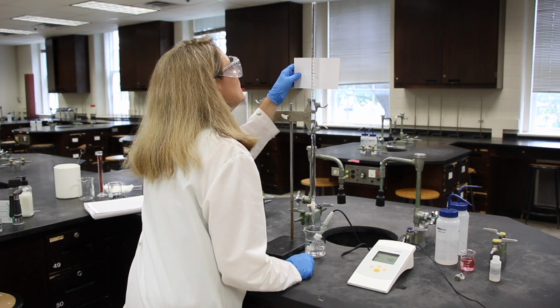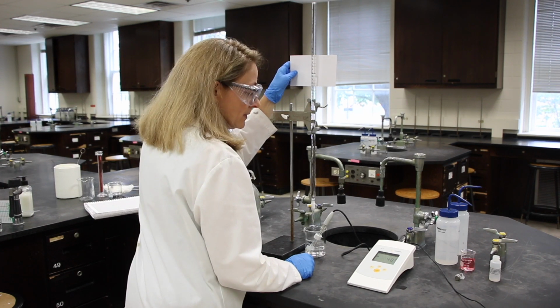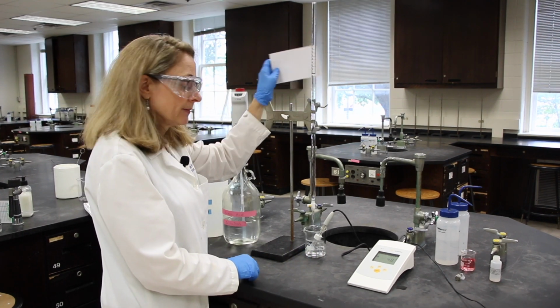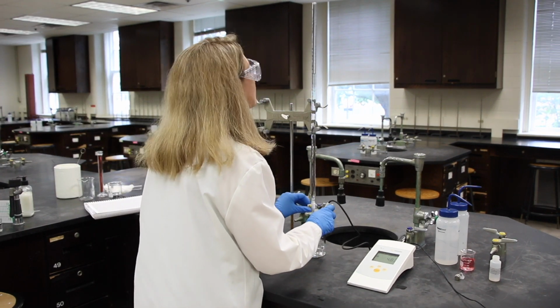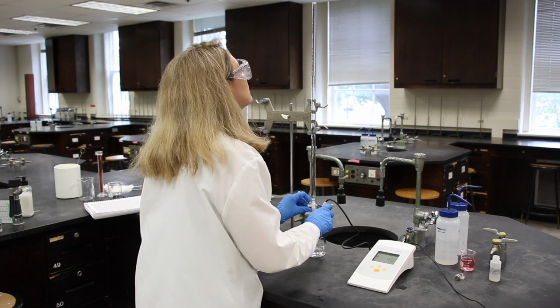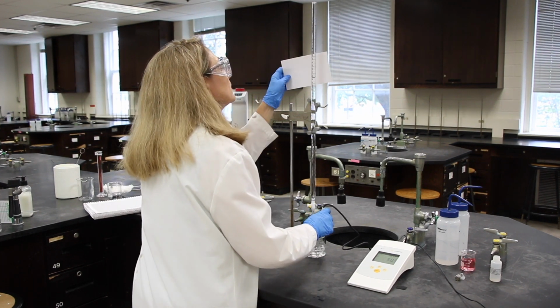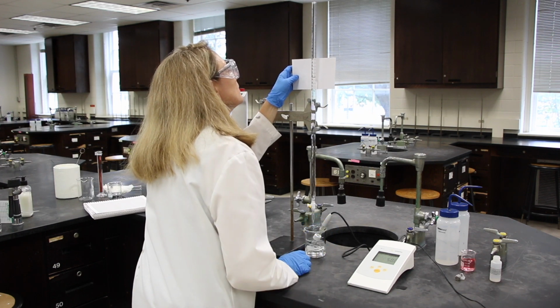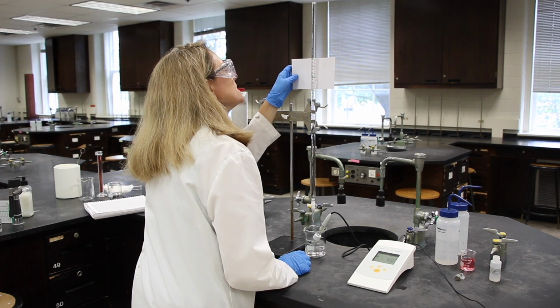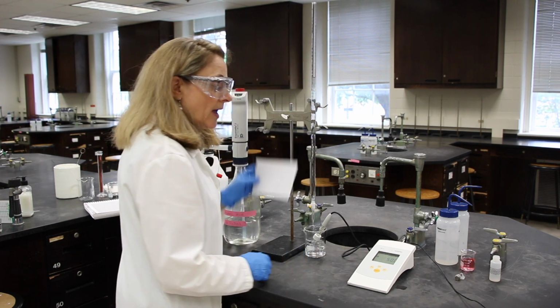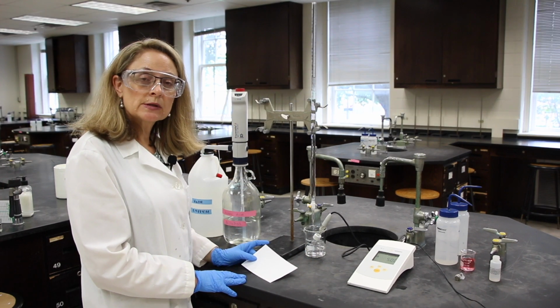The reading is 17.20, and the pH is 4.83. The reading is 18.35, and the pH is 5.00.